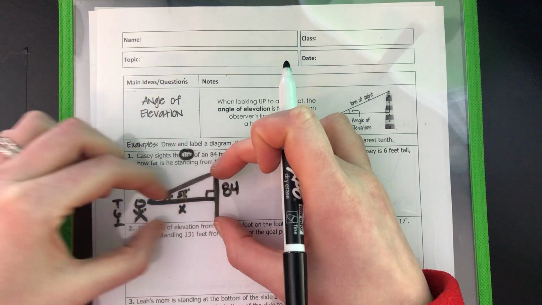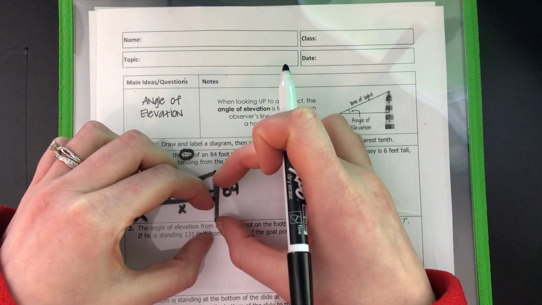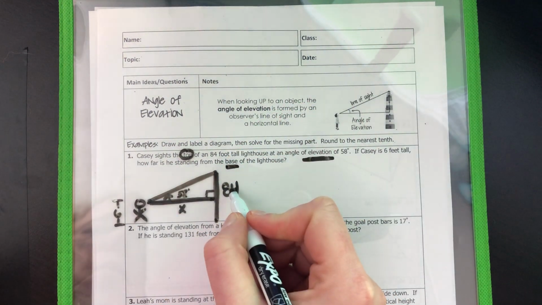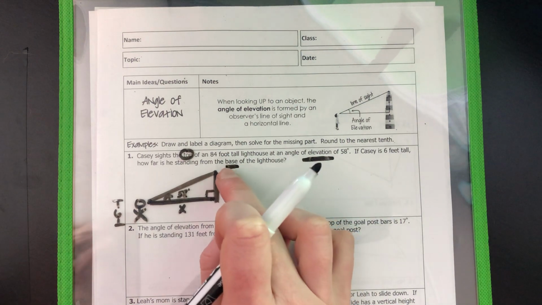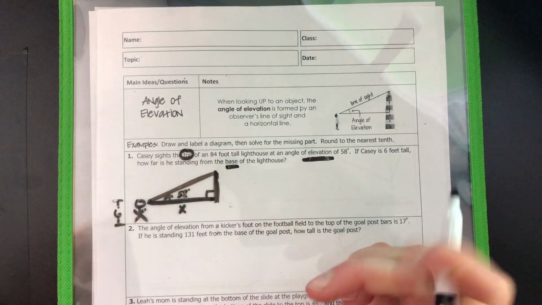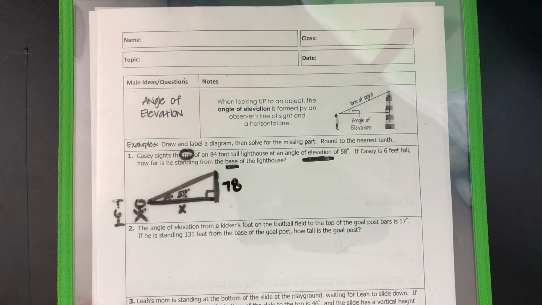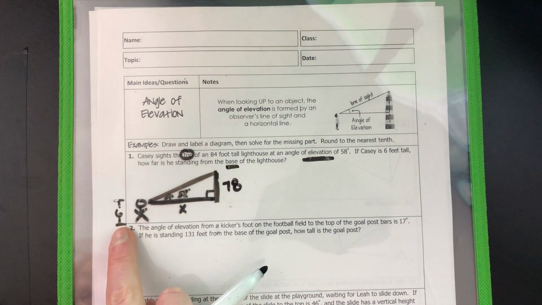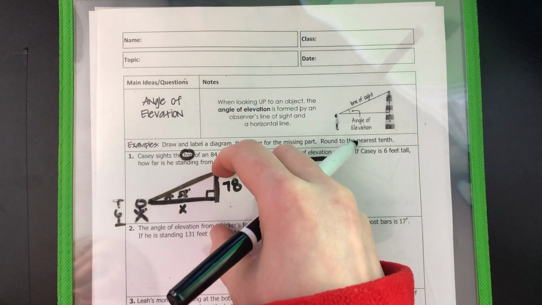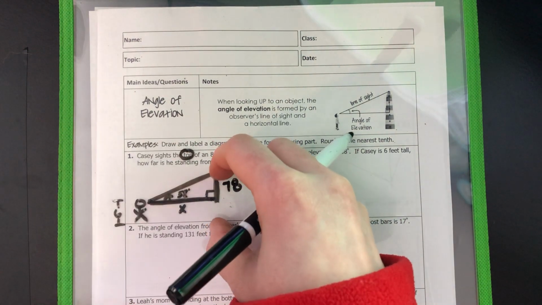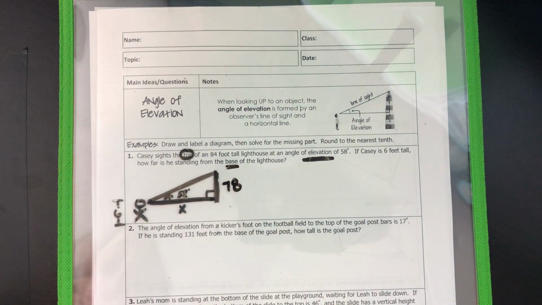Well, Casey is 6 feet tall, so I'm going to do 84 minus 6, and you get 78. So this is what I have to work with. Part plus part equals whole. The whole thing was 84. That helped me find this missing part of the triangle.